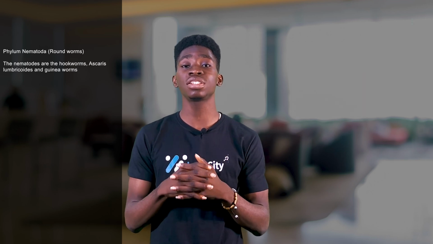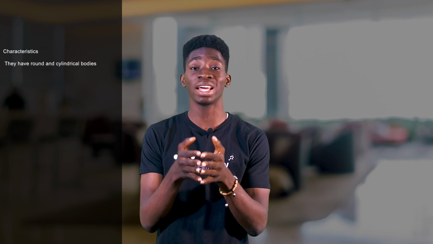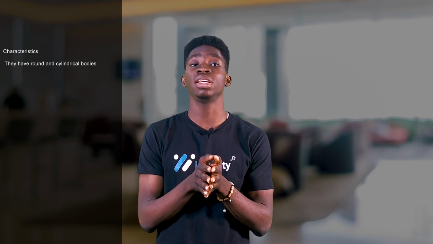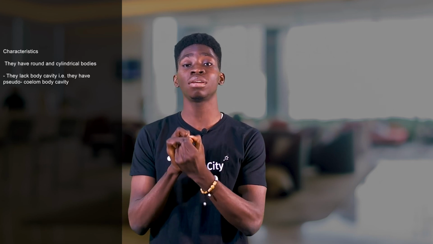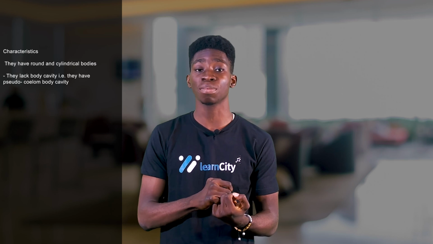Now, the characteristics of the nematodes, or the organisms found under the nematodes. One is that they have round and cylindrical bodies. Since they are round, the bodies are shaped like cylinders. Then another characteristic is that they lack a true body cavity, but instead they have a pseudocoelom body cavity, which means they have a false body cavity.